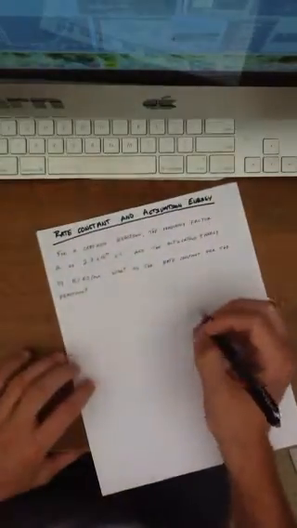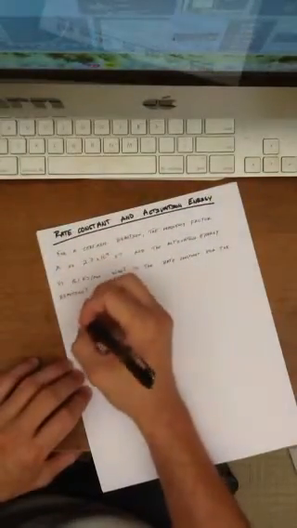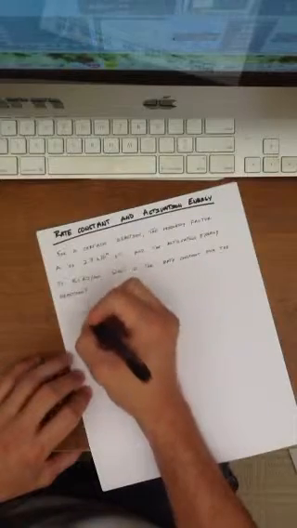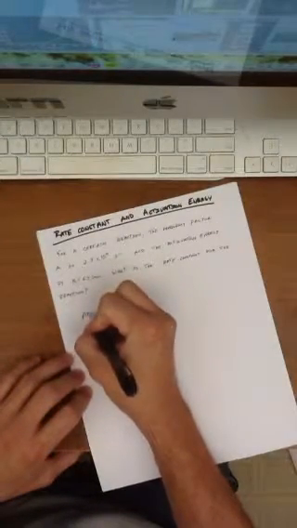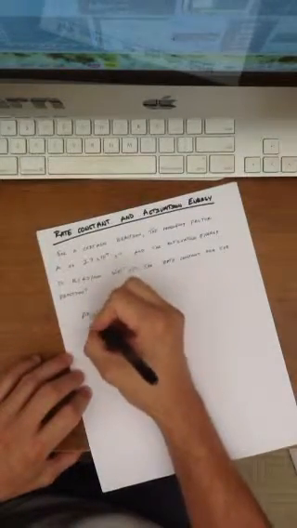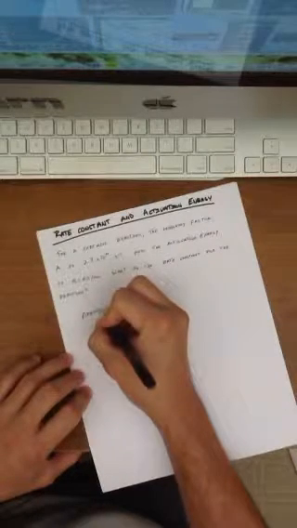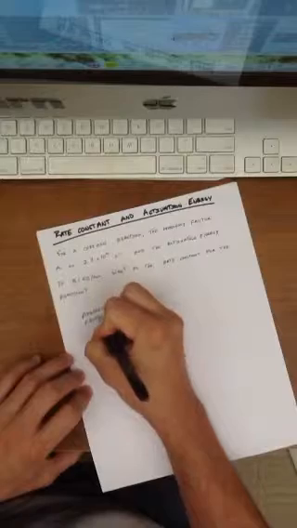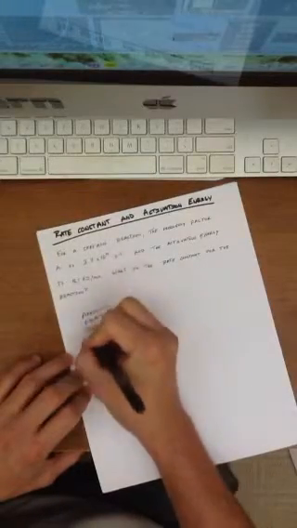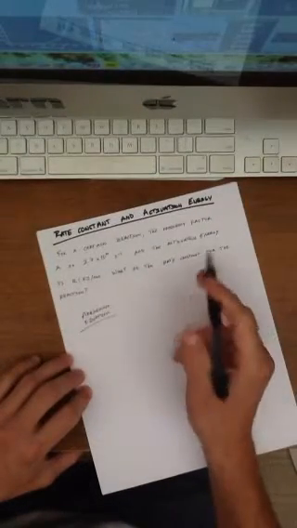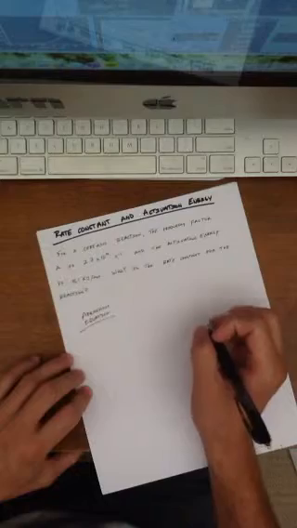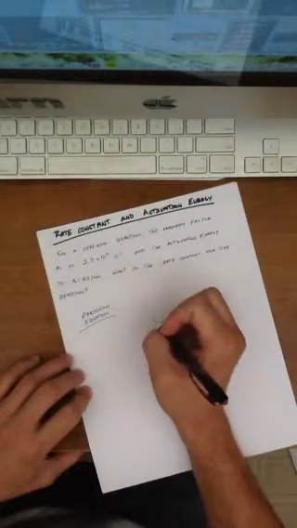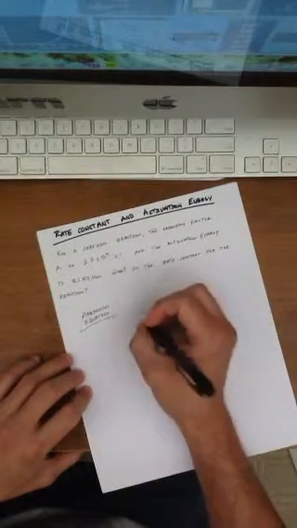So for this problem, we are going to use the infamous Arrhenius equation. There's a couple of different forms of the Arrhenius equation, but the one that we're going to use right now is going to be solving for k specifically.